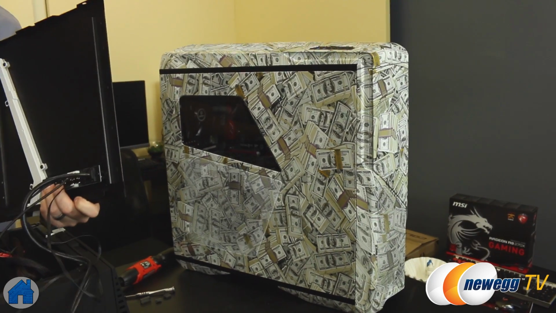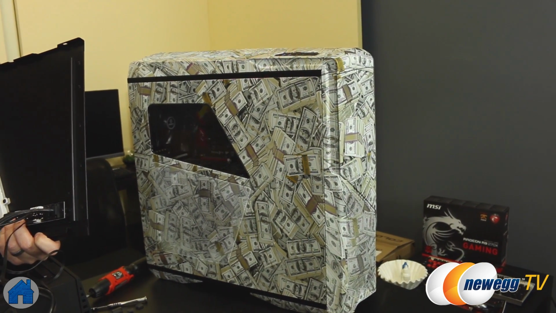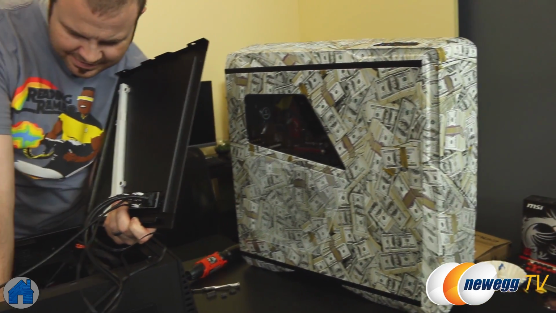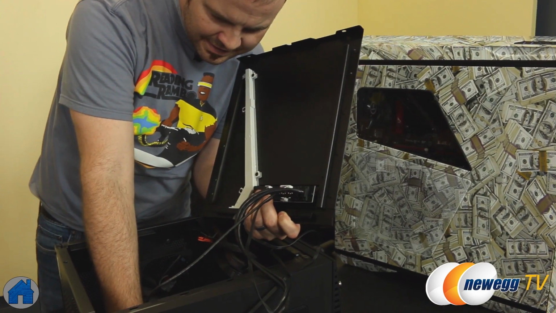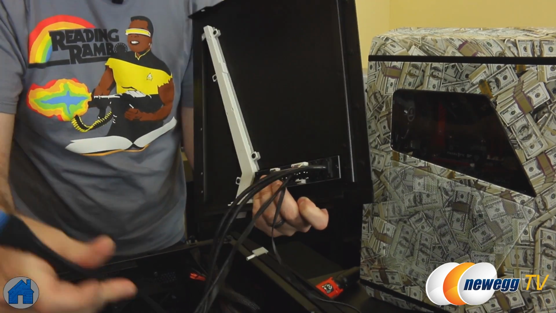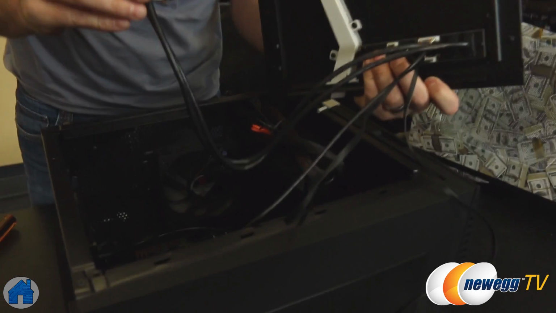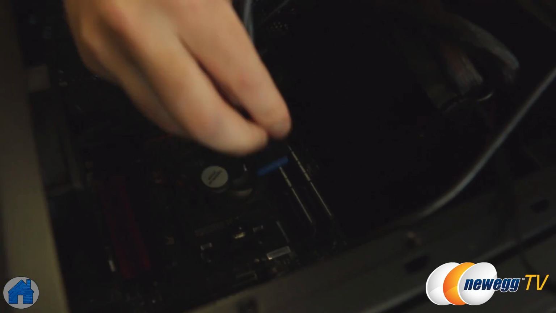So when we were building the money rig, the front panel connectors were all connected to the front of the case, and we didn't really have to do too much other than plug them in straight to the motherboard. But for the Colossus here, you can see that all the front panel connectors are actually coming from the side panel itself. So Paul's going to have to do some interesting order of operations here.